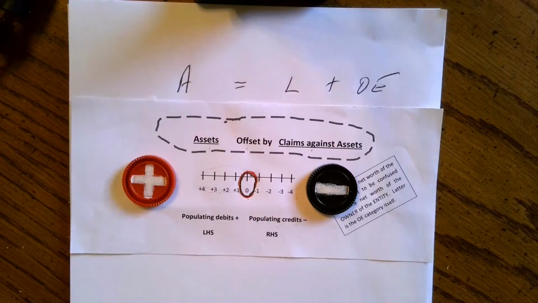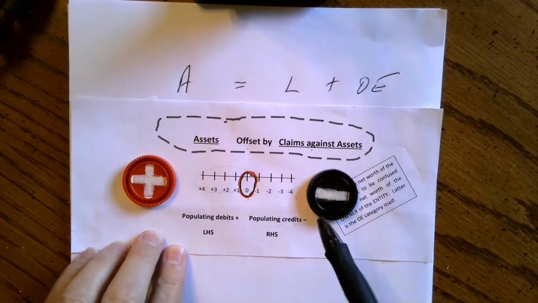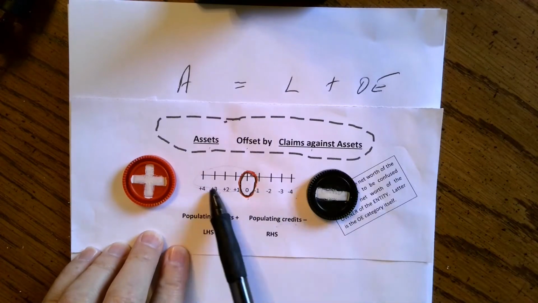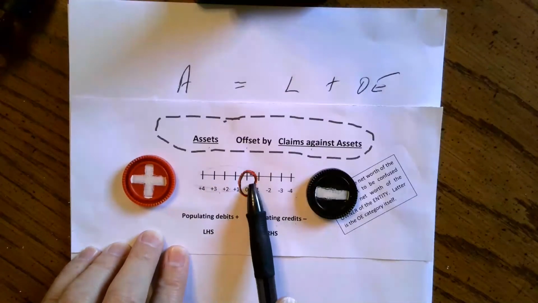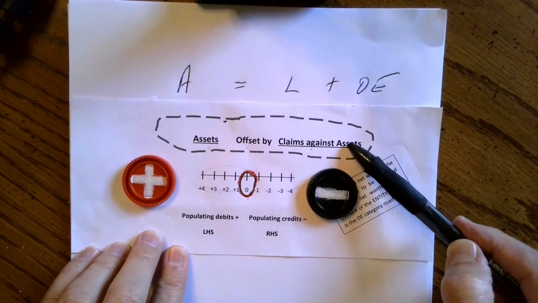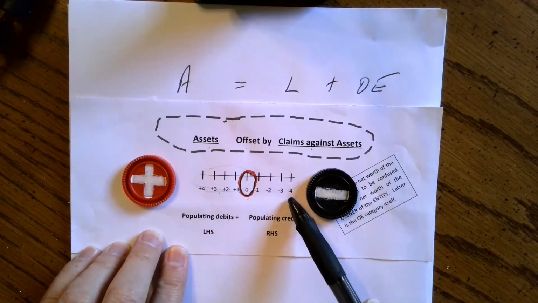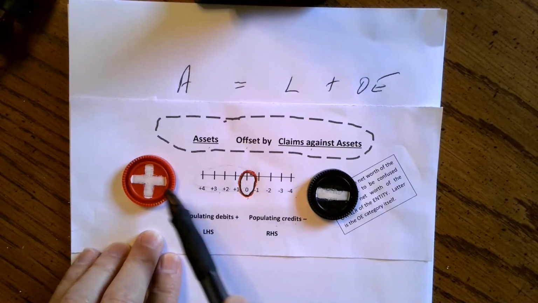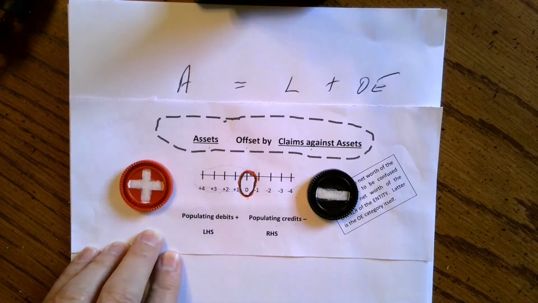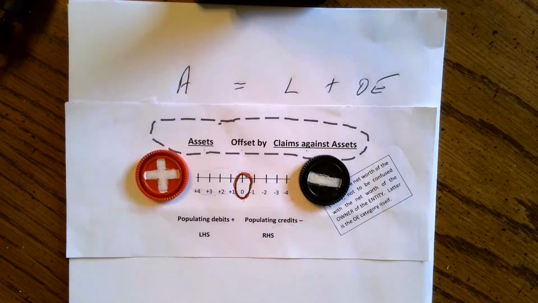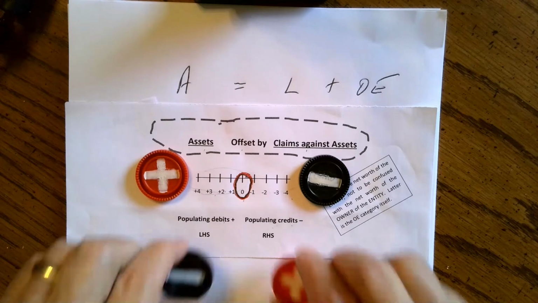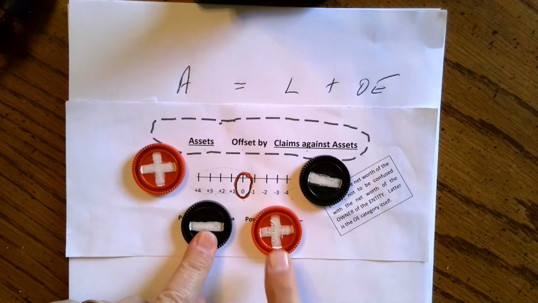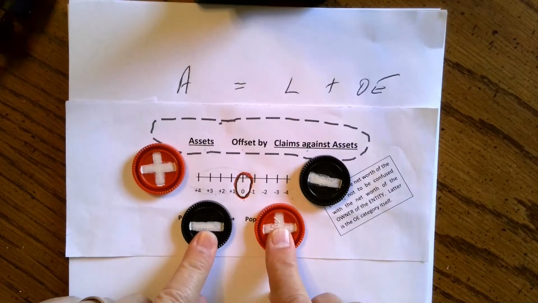As a reminder, my use of these debit and credit tokens comes from the reverse number line, which can overlay the equation. The right-hand side, claims against assets, liabilities and equities, are a negative world when populated by credits, and assets are a positive world when populated by debits. And depopulating those two worlds is just the opposite. We credit assets to depopulate them. We debit claims against assets to depopulate or reduce them.